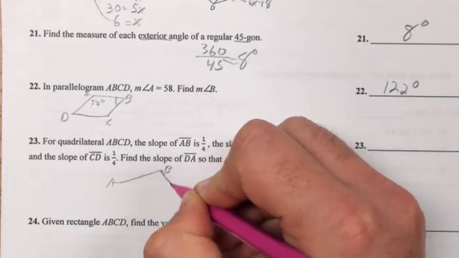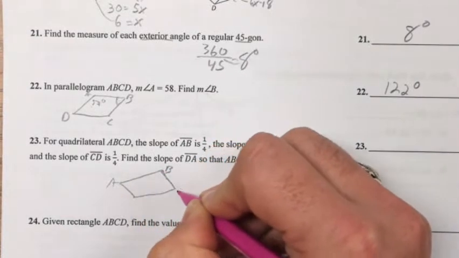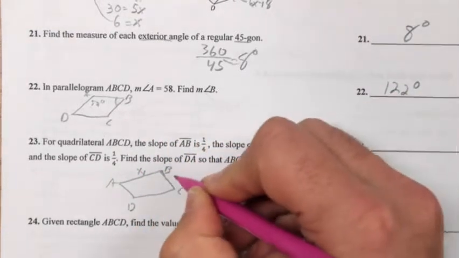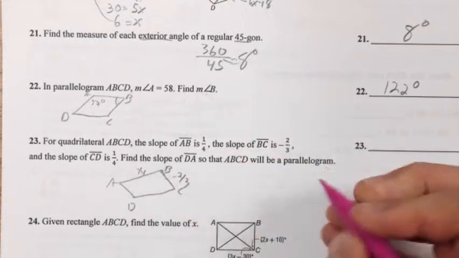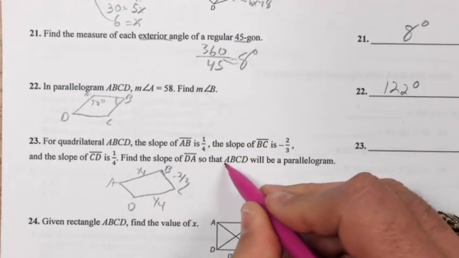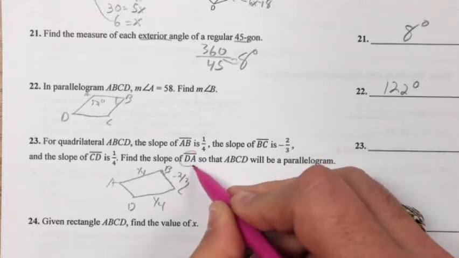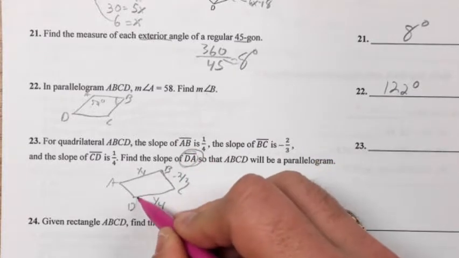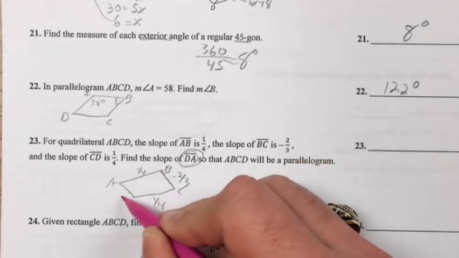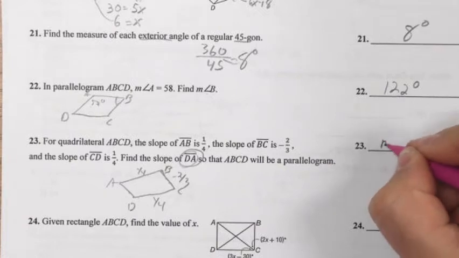There's C and D. Here the slope is 1/4. Here the slope is negative 2/3. For CD, it's again 1/4. Find the slope of DA. Well, in order for this one to be a parallelogram, DA must be parallel to BC. So the slope there has to be negative 2/3.